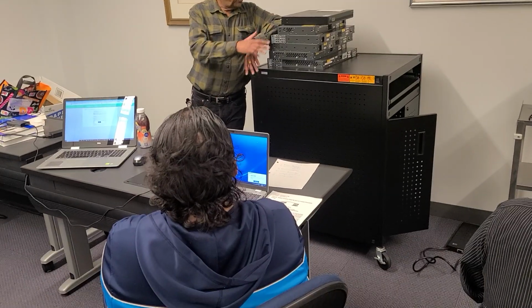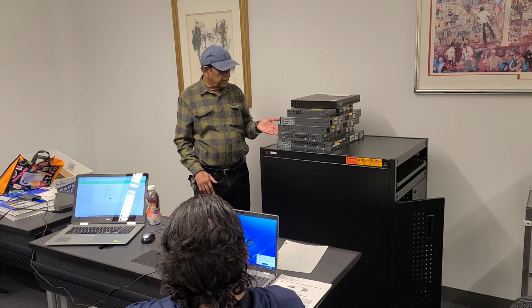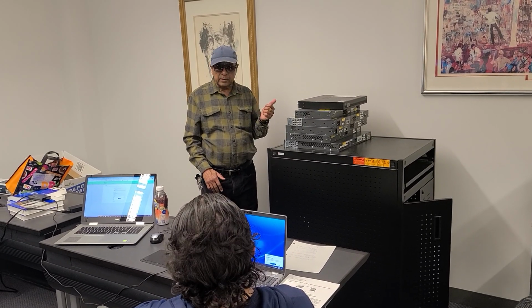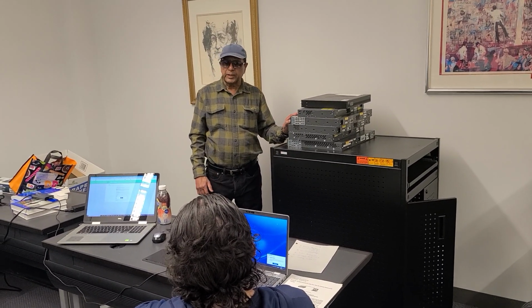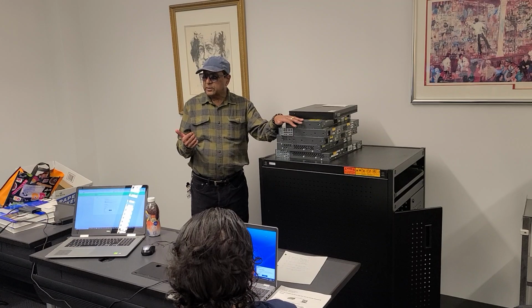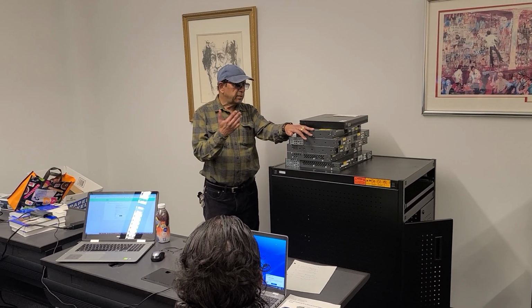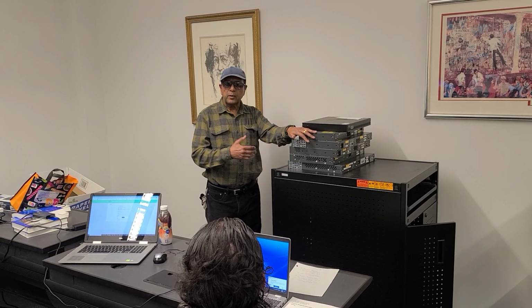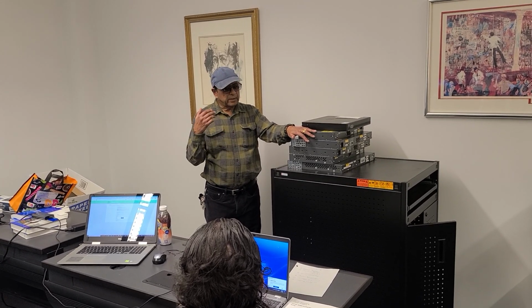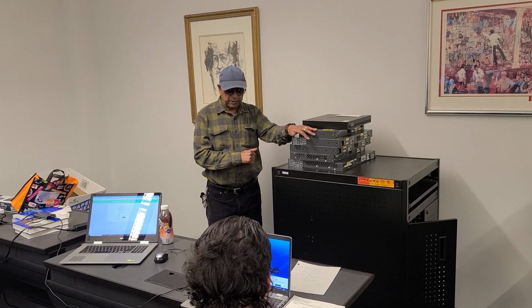Okay. So we know that anytime you see a switch that carries the name Catalyst, that is a Cisco switch, number one. Number two, it will also take all of the Cisco commands from Cisco IOS. The Cisco IOS is the proprietary operating system of Cisco for their devices.